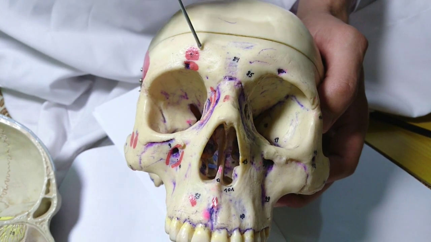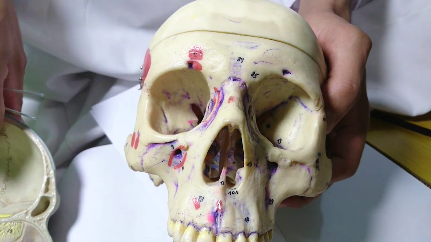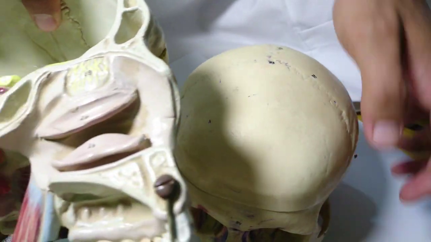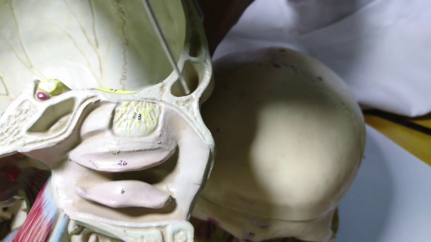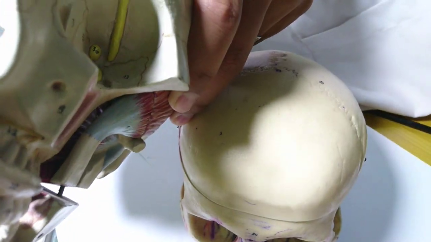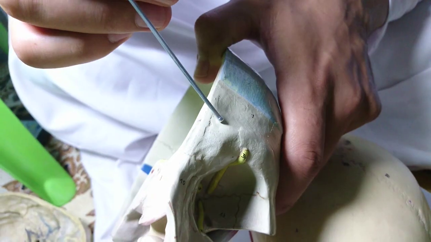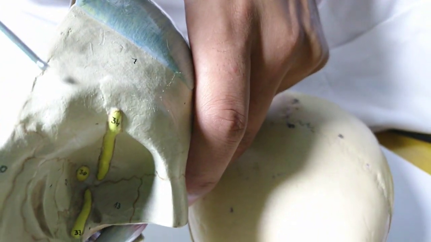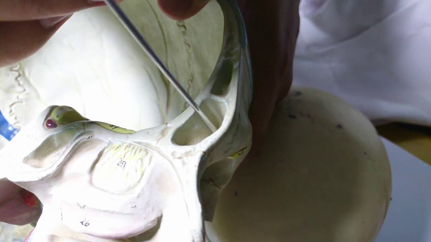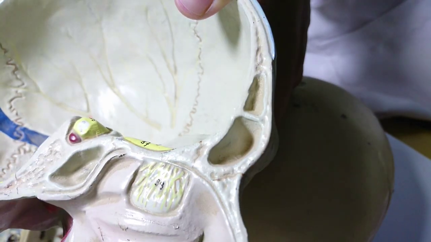هذا الارش إذا أفتحه ألقى جوا frontal air sinus. هنا frontal air sinus. شوف هنا هاي superciliary arch، أفتحها ألقى جوا frontal air sinus.